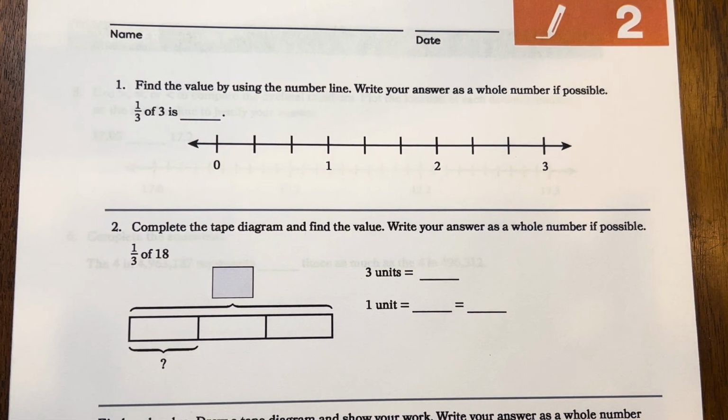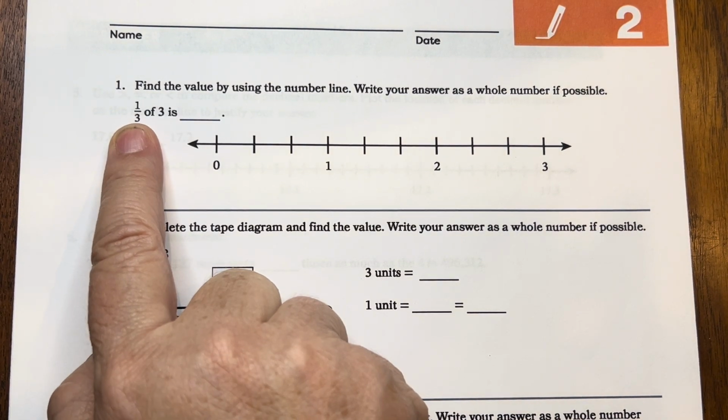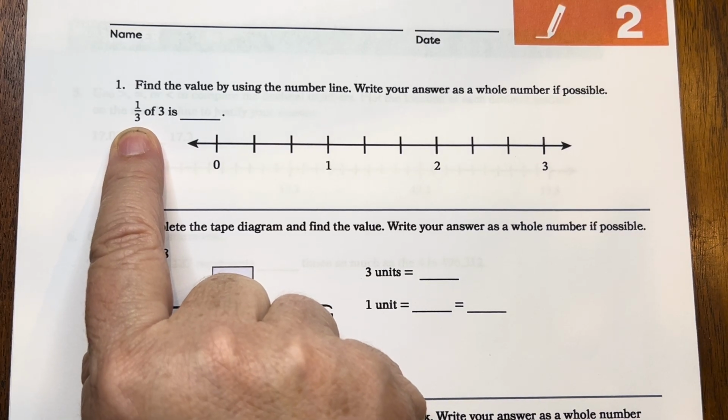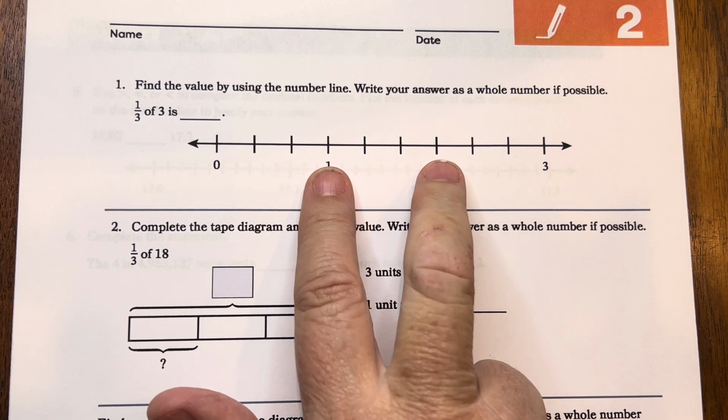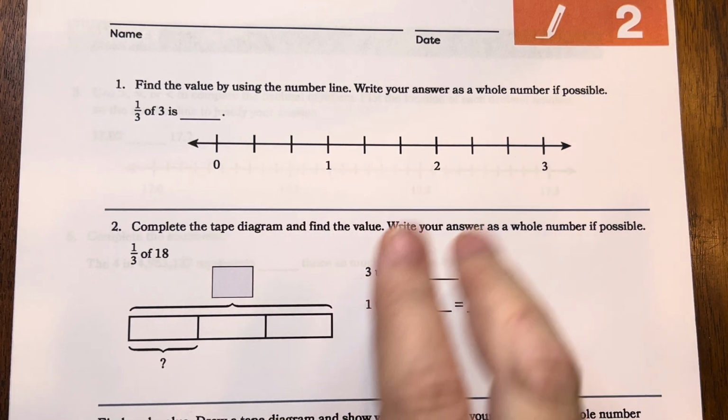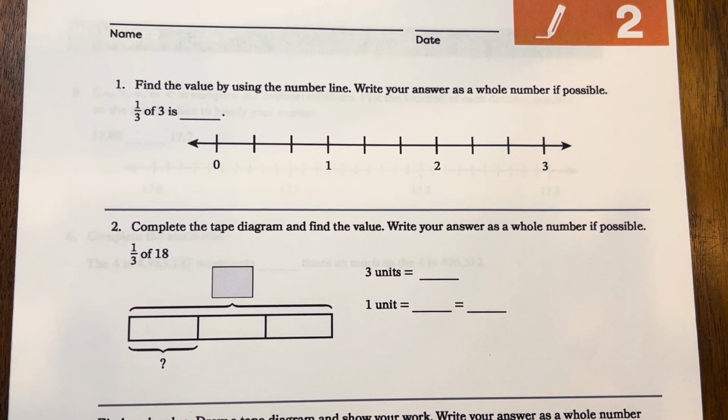So when I look at a number line, if I want to highlight 1/3, I want to make sure in each section I'm highlighting that fraction amount of 1/3.